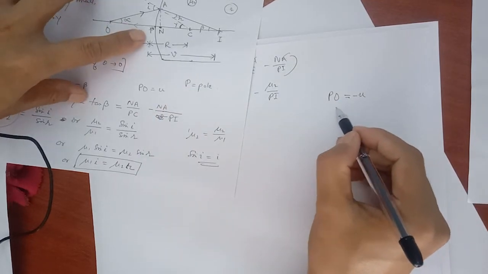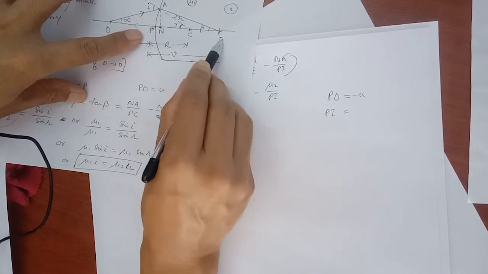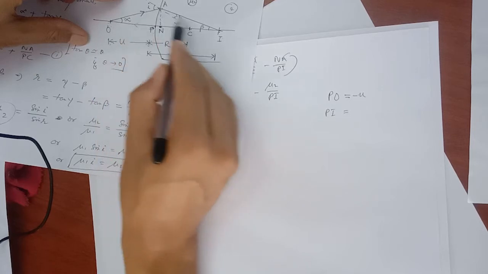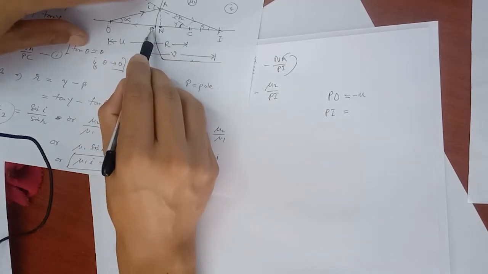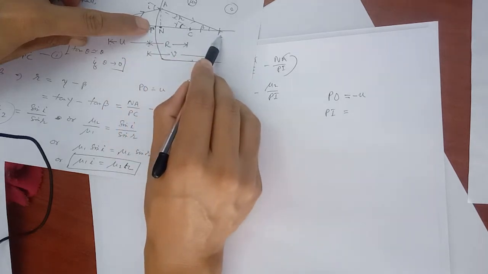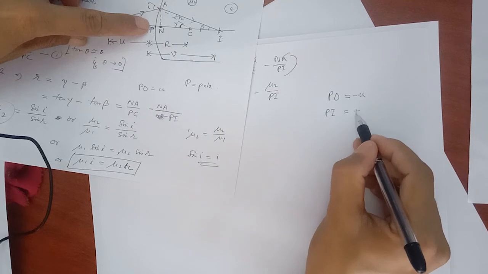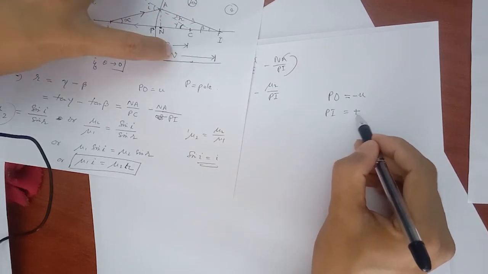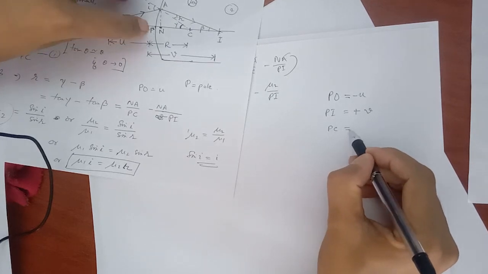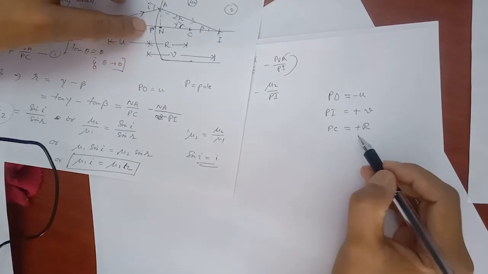And what about PI? PI is measured in the same direction as the incident ray. The incident ray is traveling from left to right, and the direction in which you take the measurement is the same as the incident ray. That is why this is going to be positive. So PI is going to be V. And what about PC? From the diagram, PC is equal to the radius of curvature R, which is also positive.